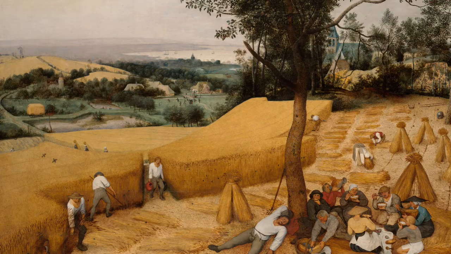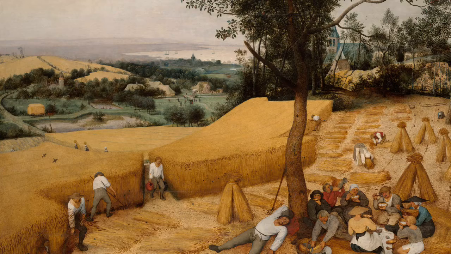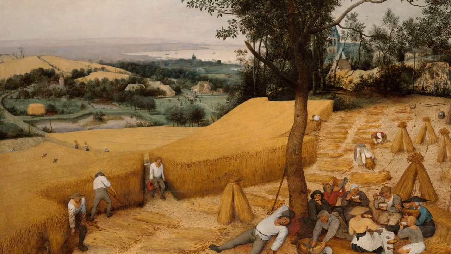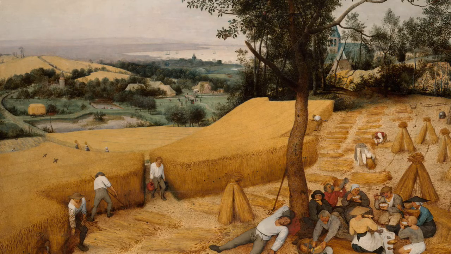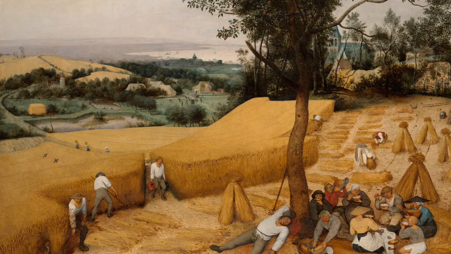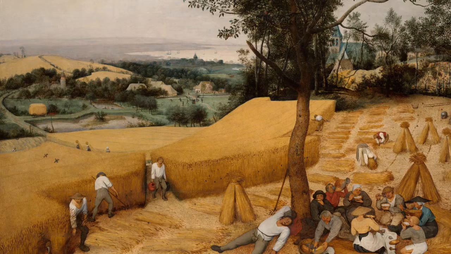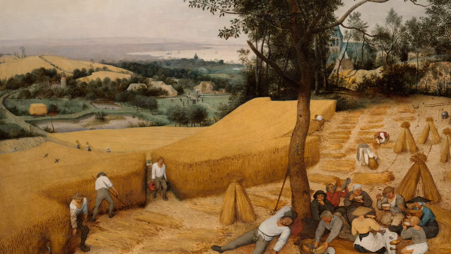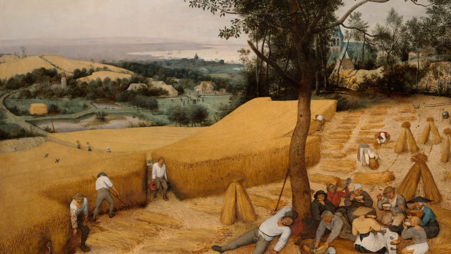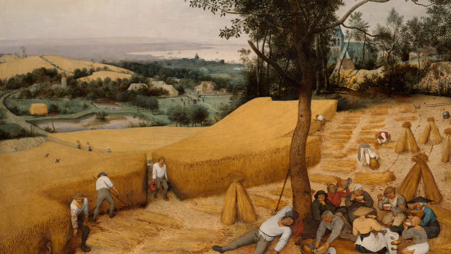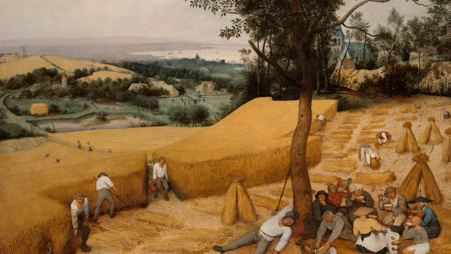The colors themselves are pure and untainted for the most part, and there seems to be no chiaroscuro in terms of the bodies, but they do feel three-dimensional still. Now, Bruegel was very interested in humanism, and at the end of the day, I feel like this painting was a study of humanism and the working class people.